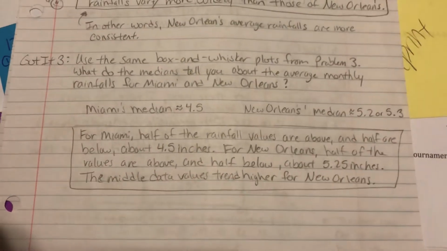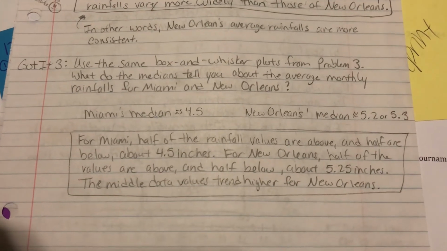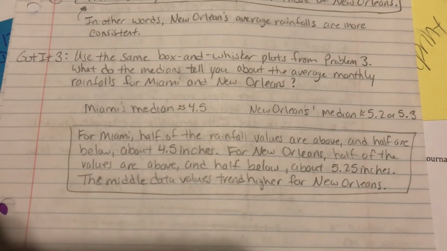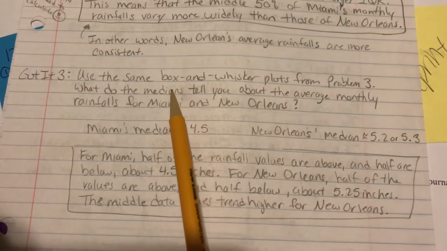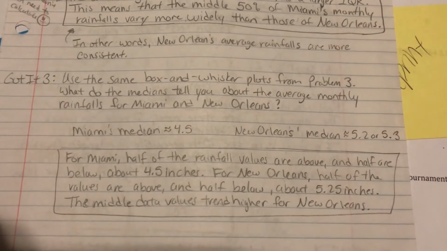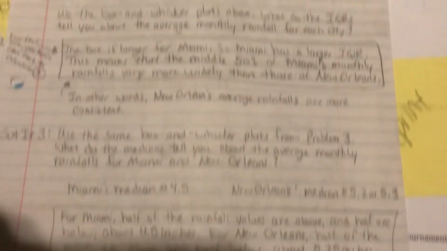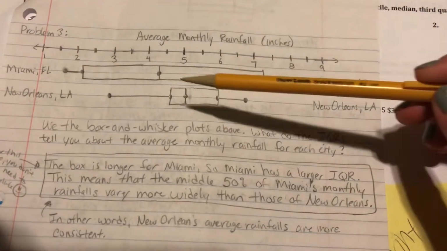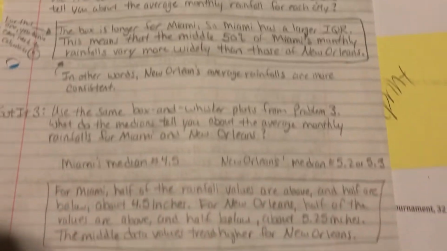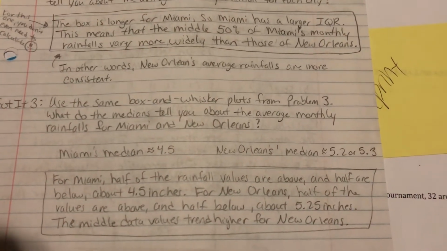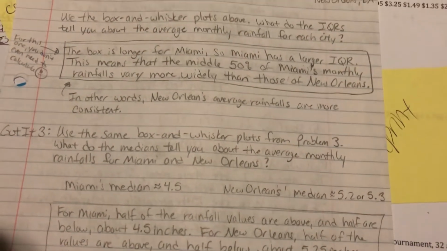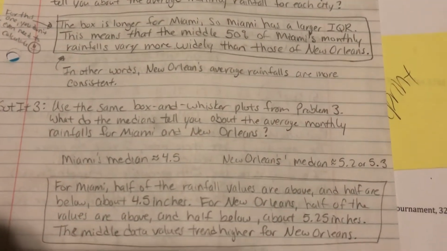For Got It 3, we're going to use the same set of data, same 2 box and whiskers, but this time we're going to look at a measure of center. It wants us to look at the medians and state a claim as to what this information is telling us. If we look at our medians, back up here, that's where the box is split. So we have a median a little under 4.5 for Miami, and for New Orleans, it's a little bit higher, about 5.2 or 5.3.